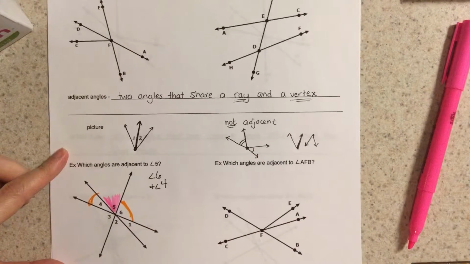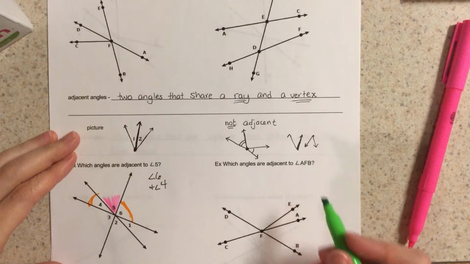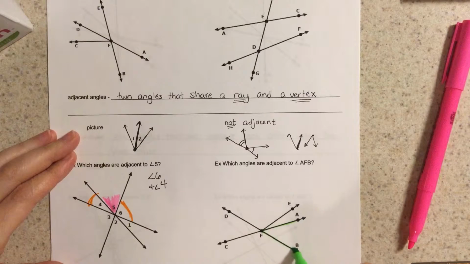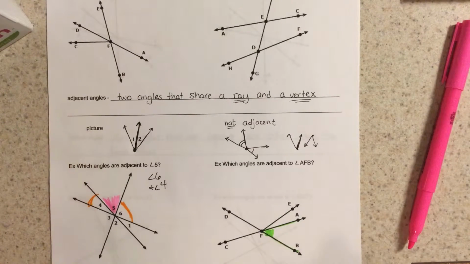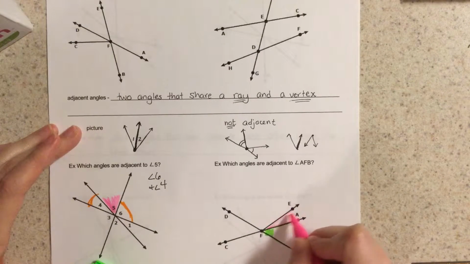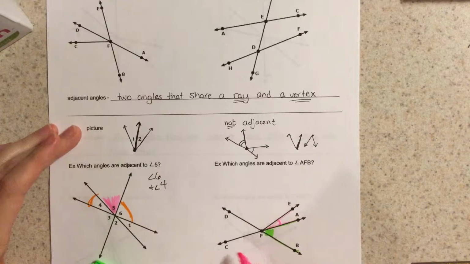But then you can get other types of problems that'll say which angles are adjacent to angle AFB. So then you'll get one, we're looking at that guy right there. And the ones that people get most often and are absolutely correct are this one right here, angle EFA, or angle CFB.